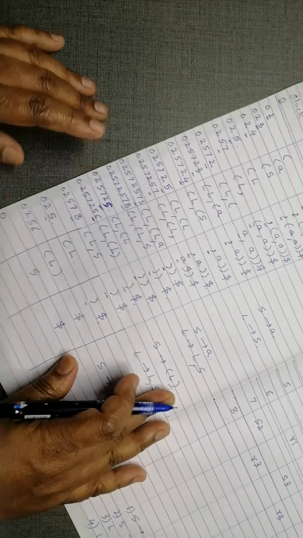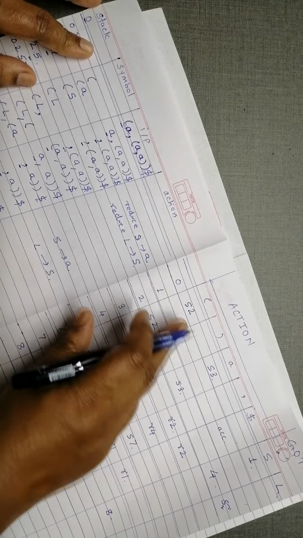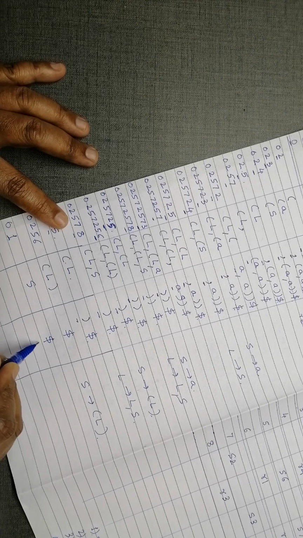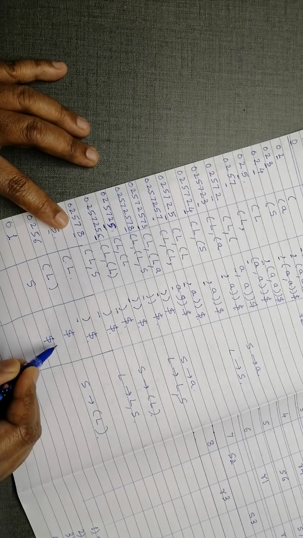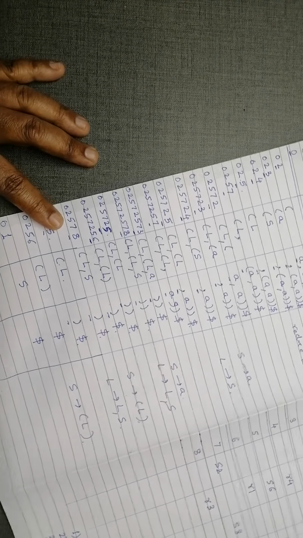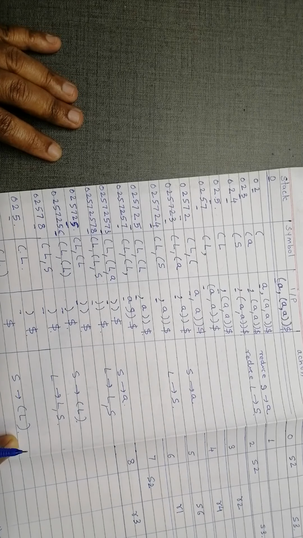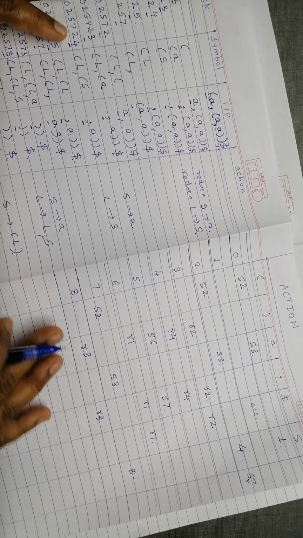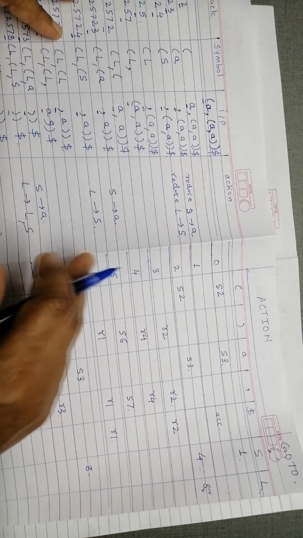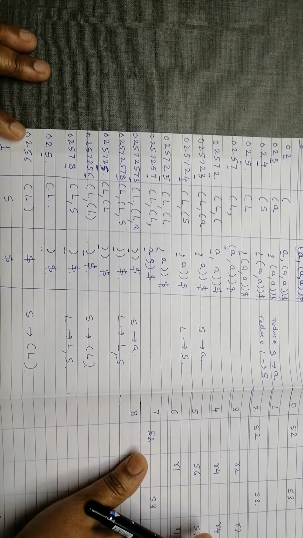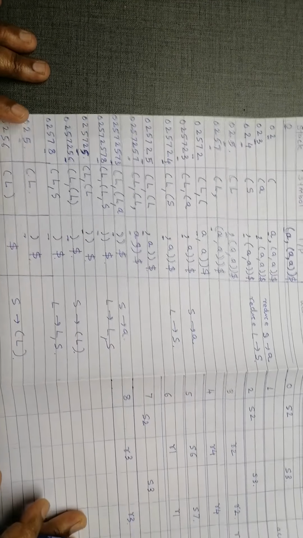0 and S, which is 1. And now this is the accept configuration. S, which is the start symbol, and we have arrived at the start symbol, and the input is also empty. So as the complete string is parsed, we can see that the string is accepted. So this is how I constructed the SLR parsing table using the LR0 automata, and using this parsing table we have parsed the string. Thank you.